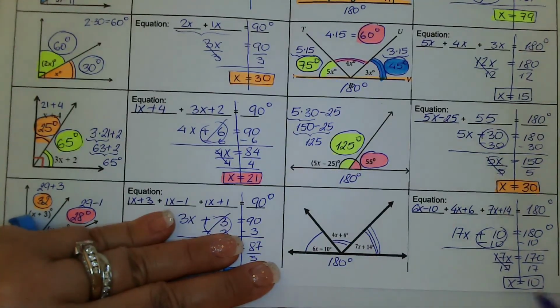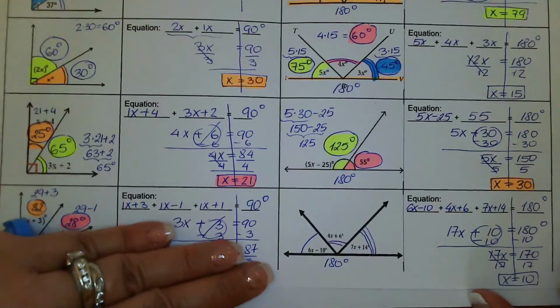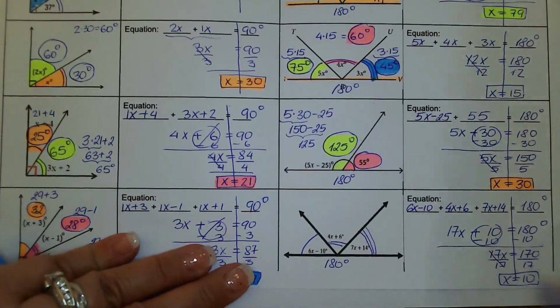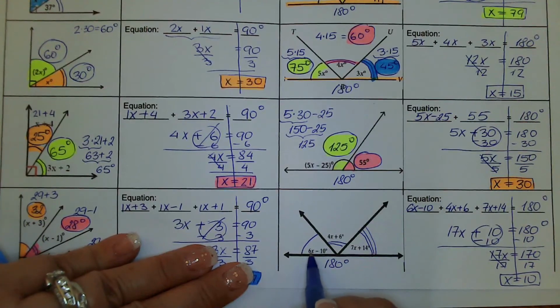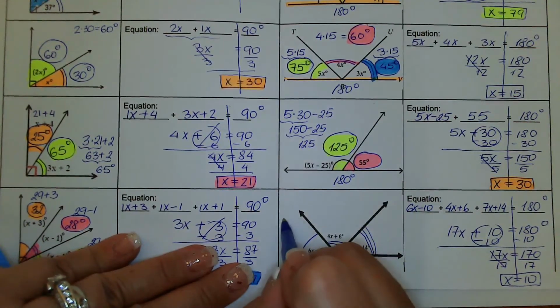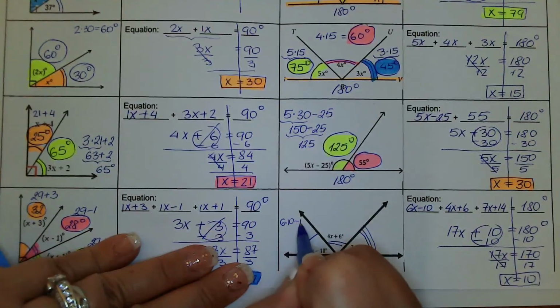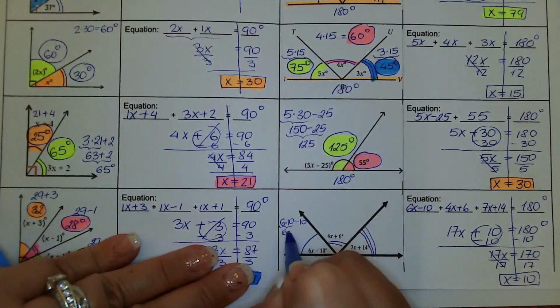Again, x value is 10. That doesn't mean the angles are 10. It's the x value that we need to substitute now in each expression. So here I have 6x minus 10. It means 6 times 10 minus 10. 60 minus 10 will be 50.